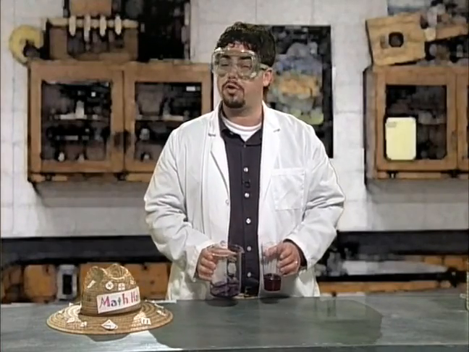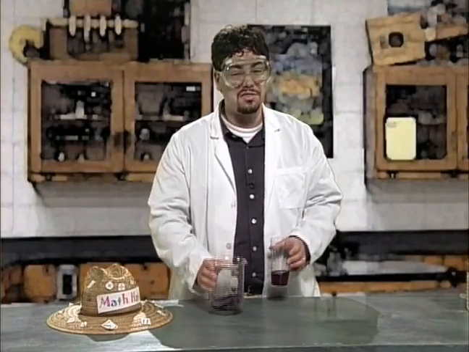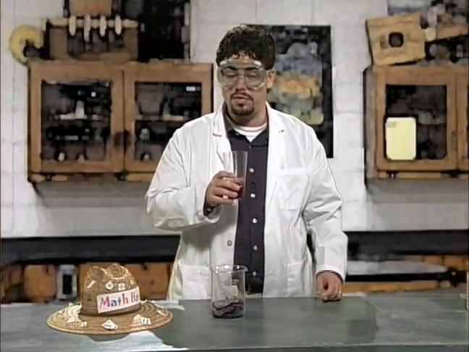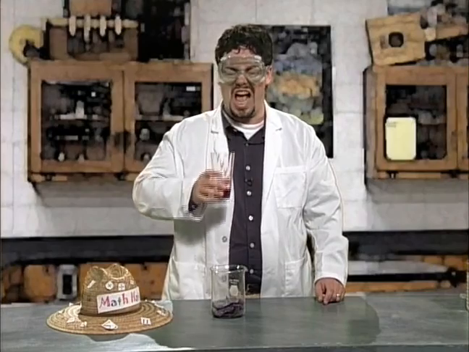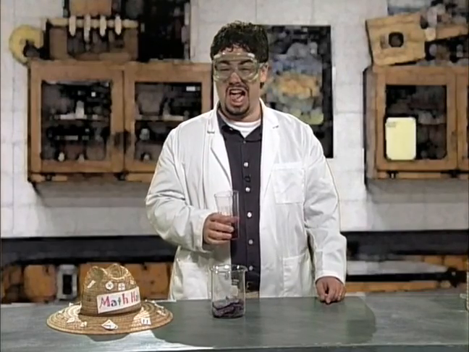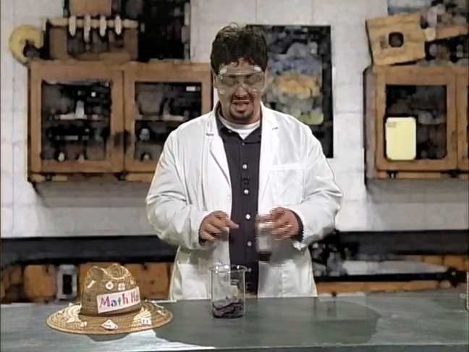You have to be careful with your cabbage juice. It stains stuff easily, so dispose of it carefully. Don't do this at home, kids.